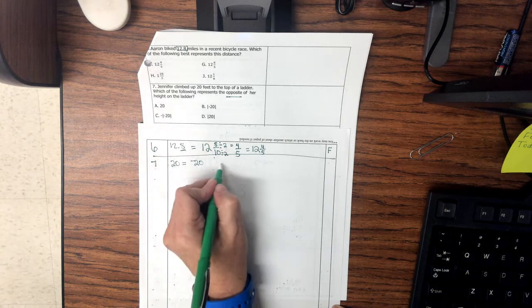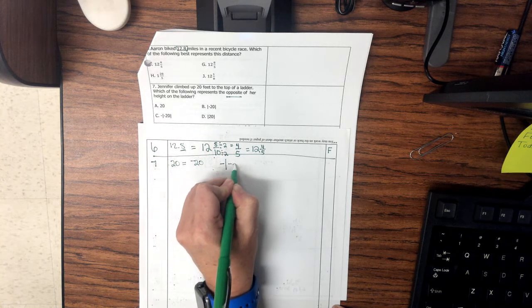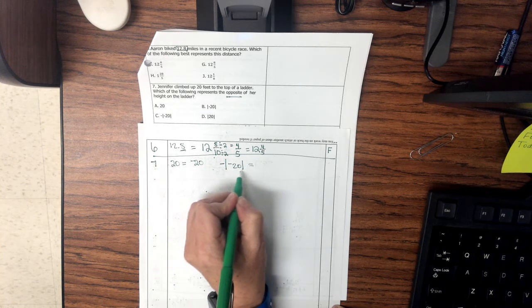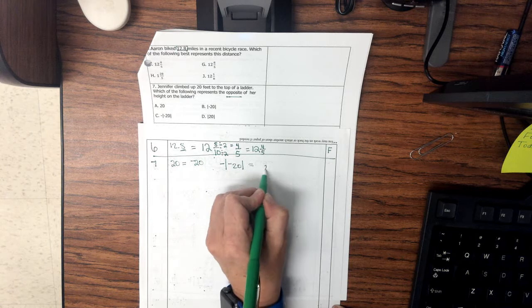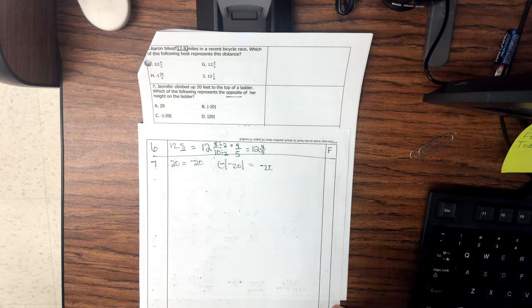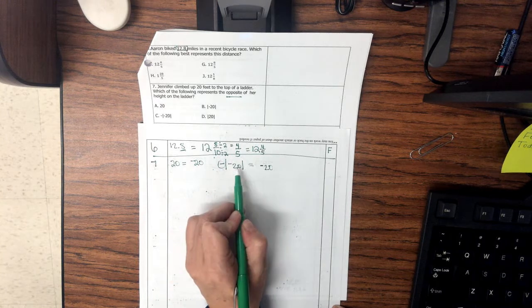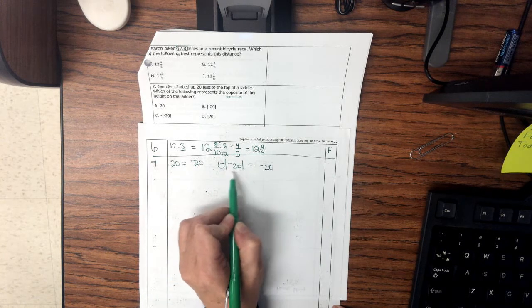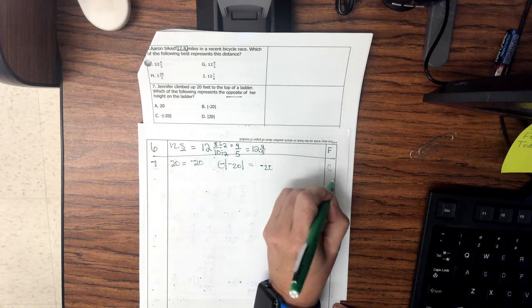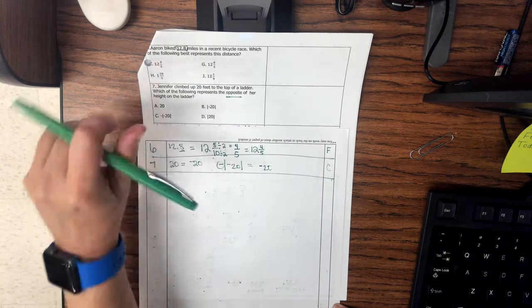C, because we have a negative outside, what this means is the absolute value of 20 is 20, and then the negative sign goes with it, so I want the negative of this absolute value. So my answer here is C. Okay, number 8.